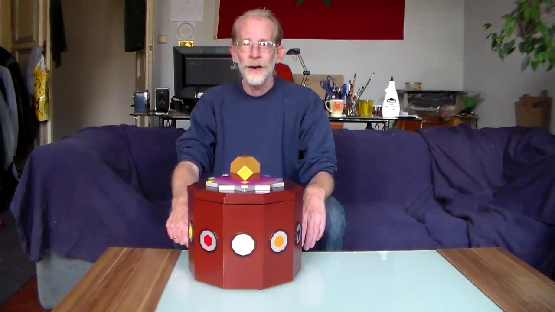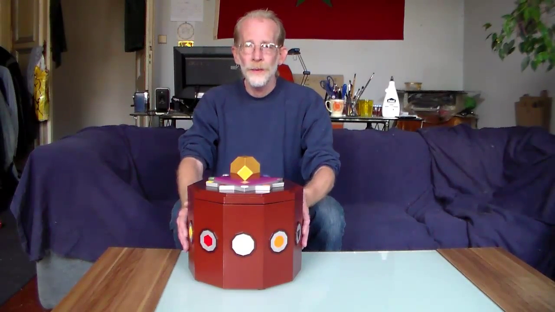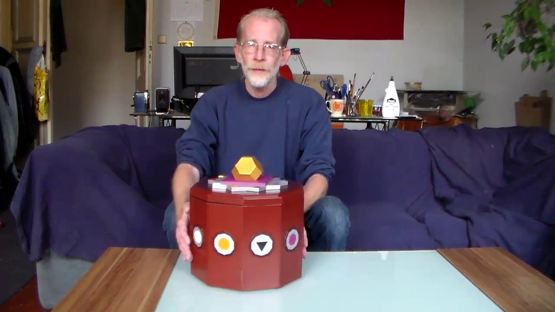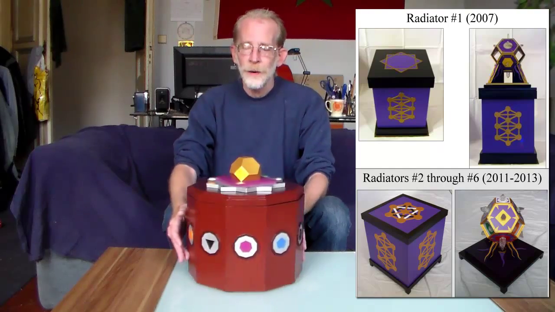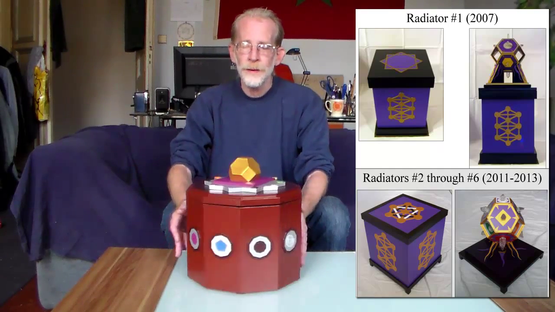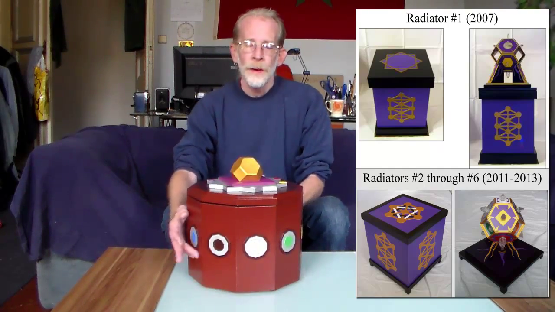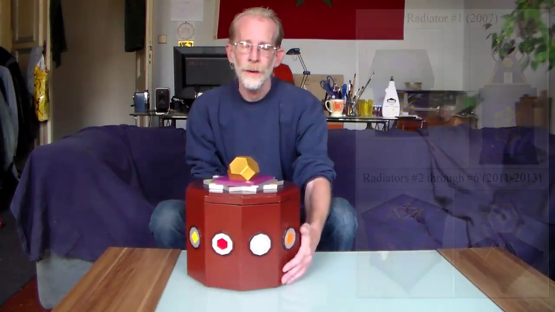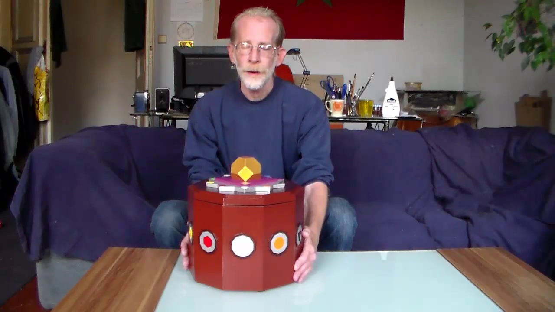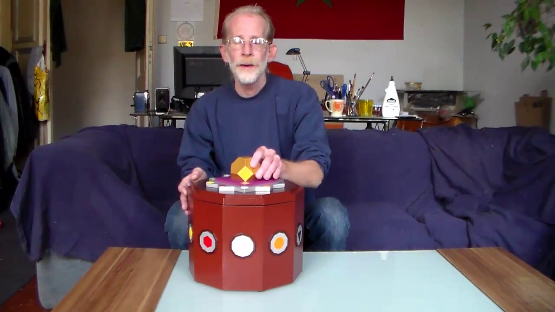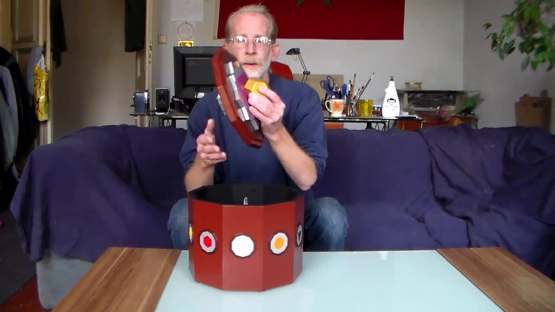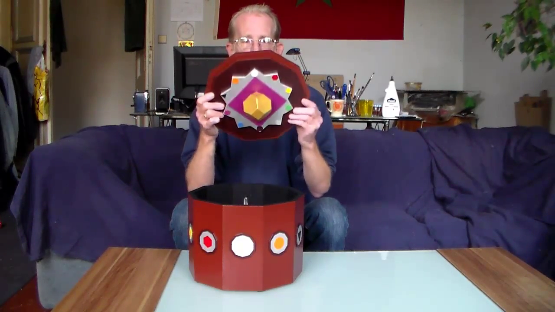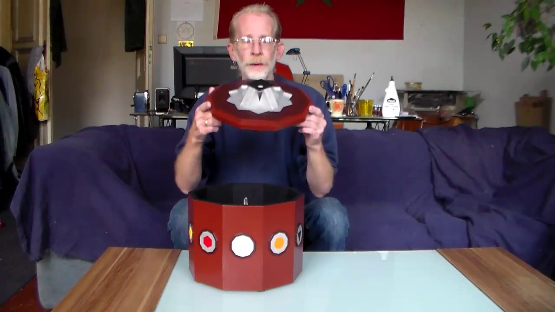Hello, I'm Rawn Clark, and I want to introduce you to the new Radiator. This is the third version of the Radiator since its beginning in 2007. That's the exterior. And here is the lid, the new lid, which inverts to become a stand.